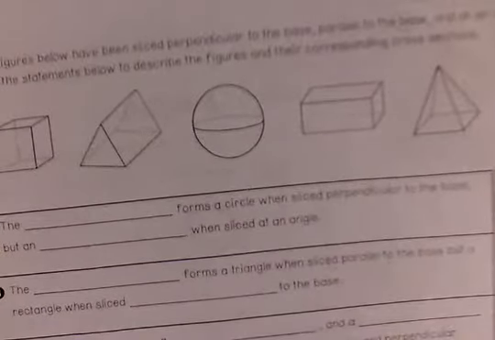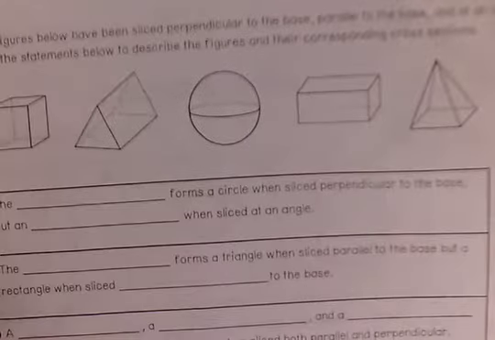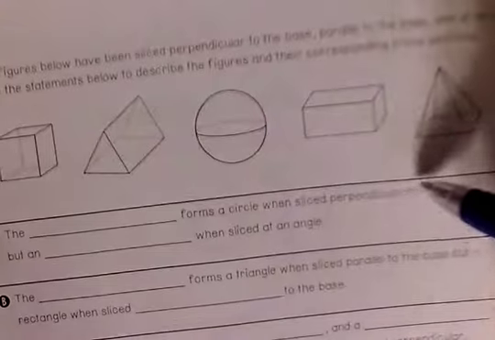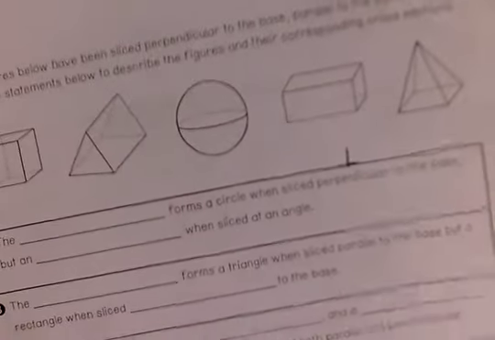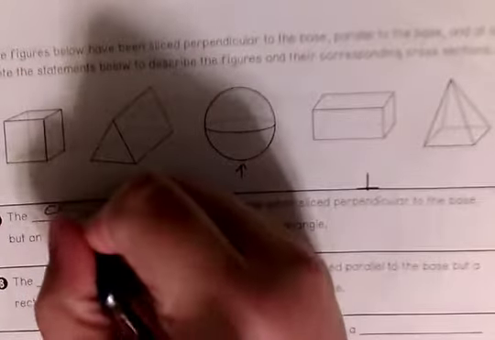So on the back, it talks all about this. You're given 5 figures, and it wants you to figure out which fits each of these clues. So what forms a circle when sliced perpendicular to the base? Remember, that's at a right angle to the base. Well, the only thing here that even looks like a circle would be the sphere.